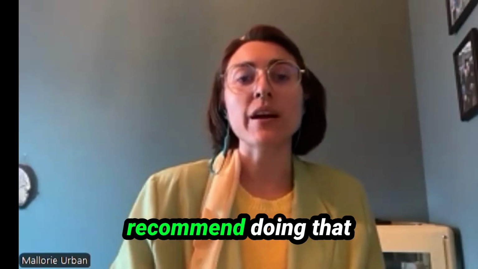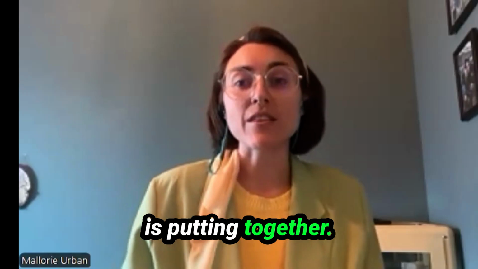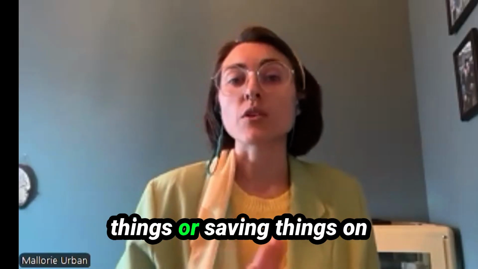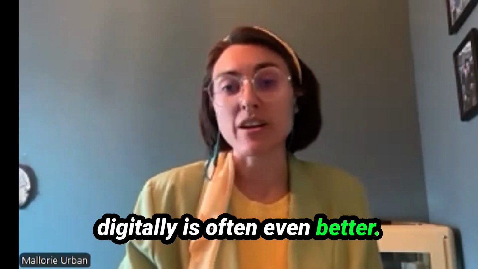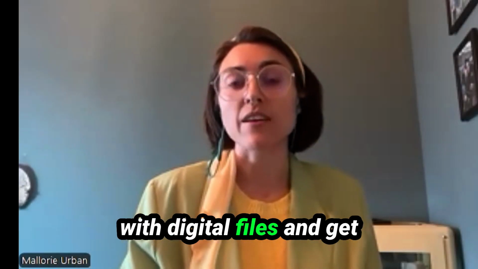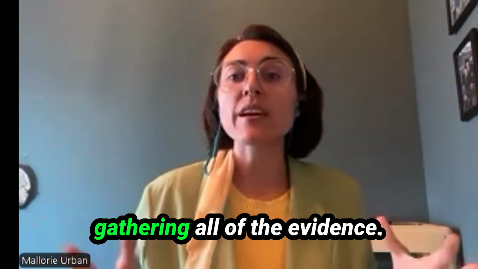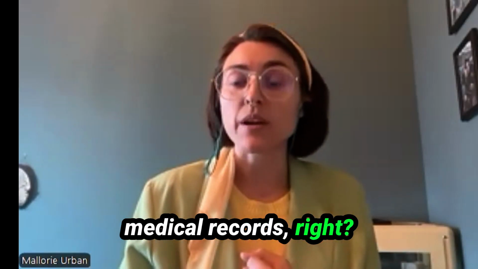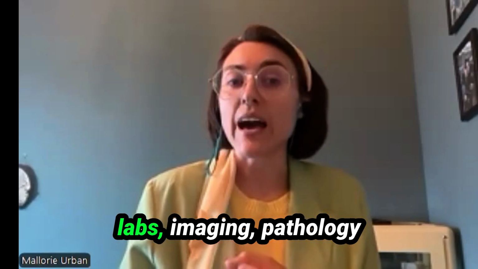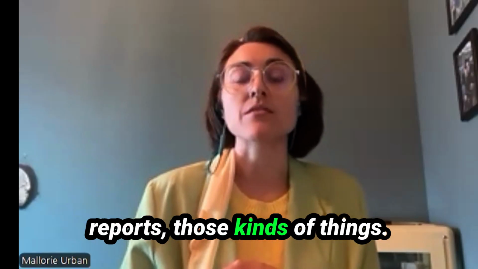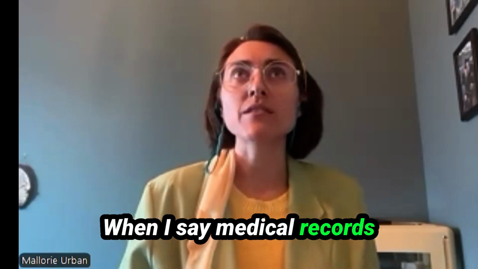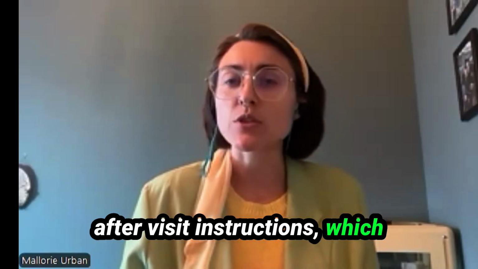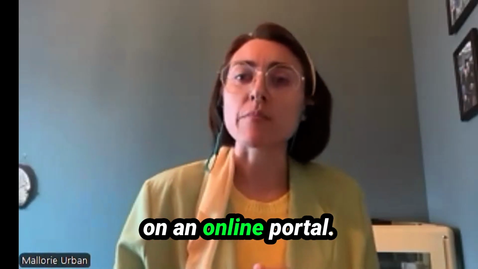The way that I would recommend doing that is putting together a folder or a binder if you have physical copies of things, or saving things digitally, which is often even better. We can go even quicker with digital files and gathering all of the evidence. And the evidence means medical records, right? Test results, if there are labs, imaging, pathology reports, those kinds of things. And when I say medical records, this can include things like your discharge summaries or after visit instructions, which are sometimes maintained on an online portal.